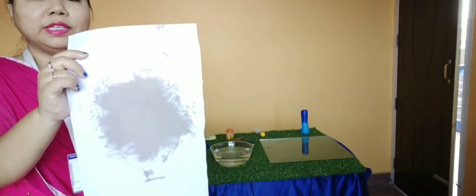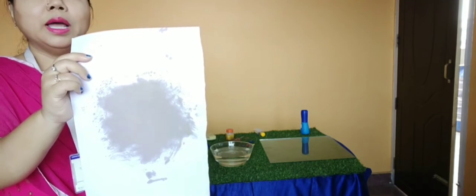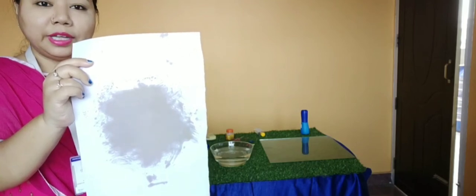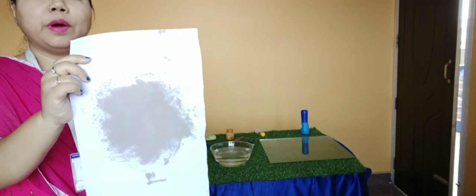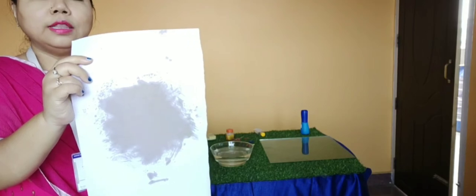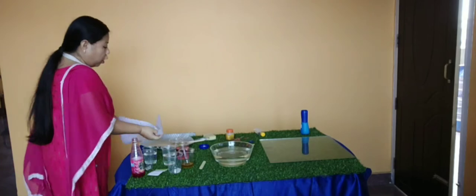Fine. So that means this area, due to application of oil, has become translucent. So you cannot see my hand clearly, my fingers clearly, but you can see it partially. Yes, you can see that my fingers or my hand is moving. Fine. So this type of objects are called translucent objects.